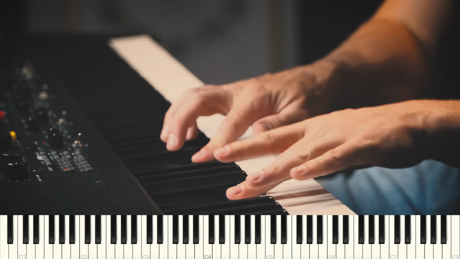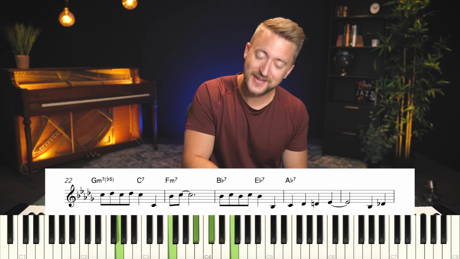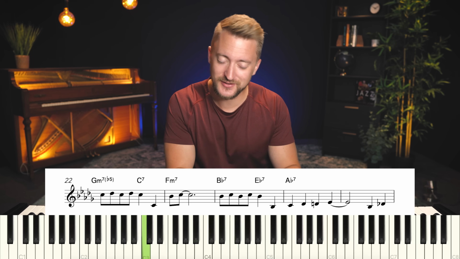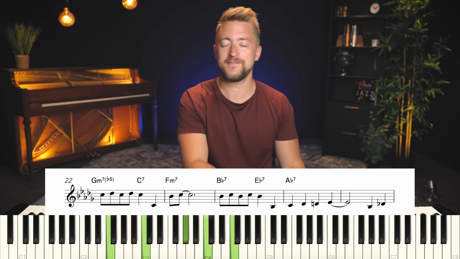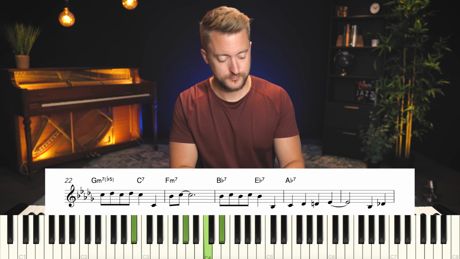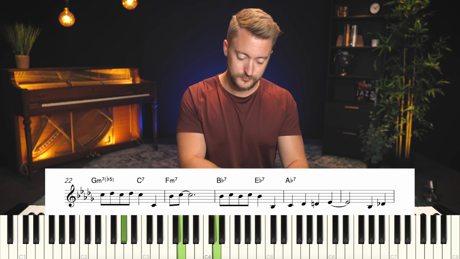Such a beautiful chord there. So we are on our 1 chord, and we move a tritone. And we do, this is just so great. G half diminished, C dominant, F minor. There's nothing to it. We just end up on our 5.